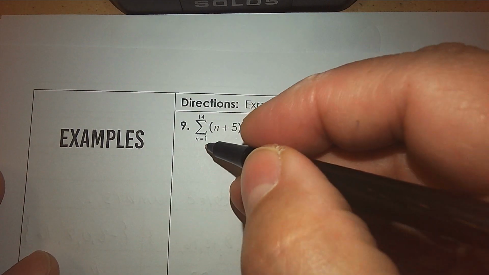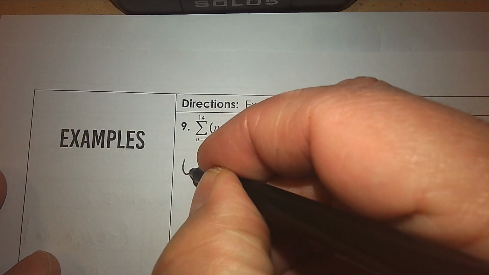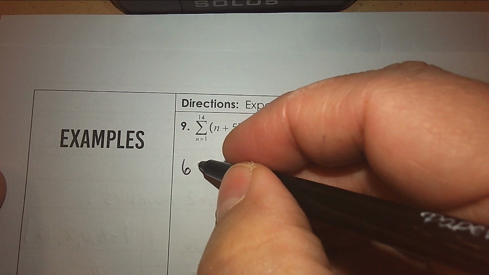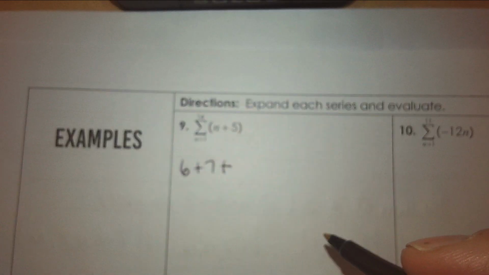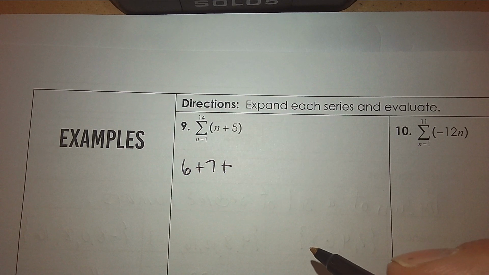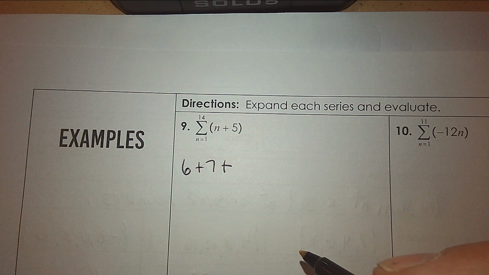So if I plug in 1, what's the answer? And if I plug in 2, you get the idea. And do you know it's arithmetic? Because the rule is linear. Why do I know it's arithmetic? Because the rule is linear. What's the slope for n plus 5? 1. So what am I adding every time?